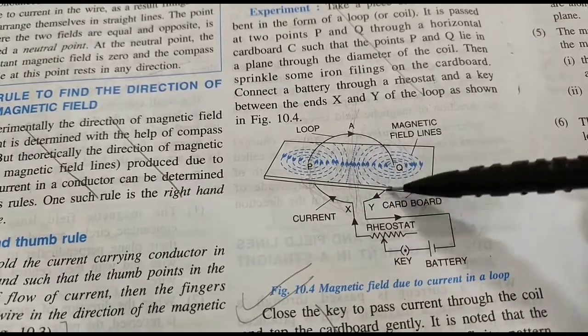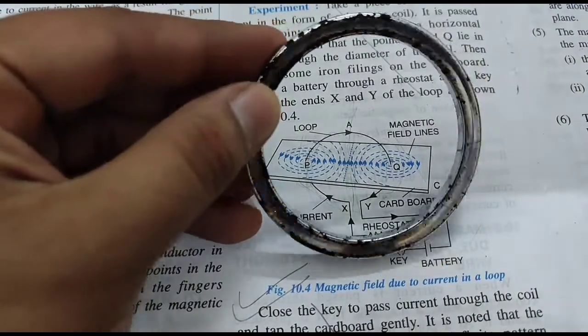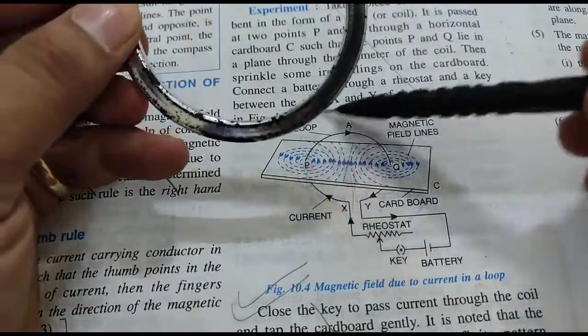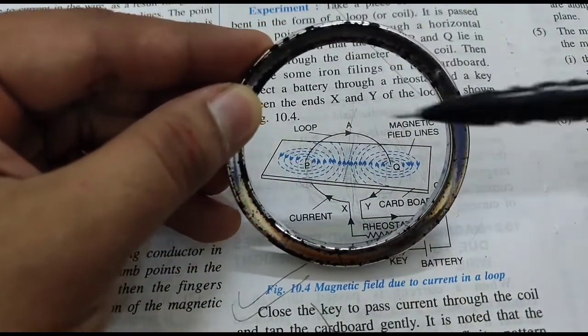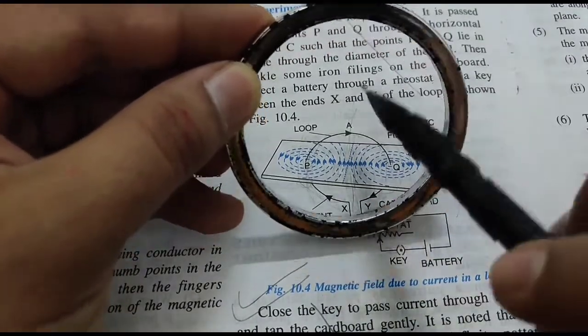Even this circle will have a north pole and a south pole. So remember, north pole always is the beginning point of magnetic field lines. So imagine this was the loop of copper wire. I said that the magnetic field lines are going inward like this.